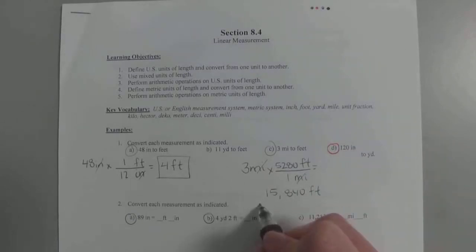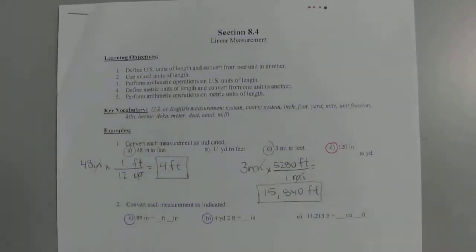15,840 feet. Gross. All right, so what we're going to do, if you're okay with those two, we're going to flip to the back of this page and do the exact same ideas.